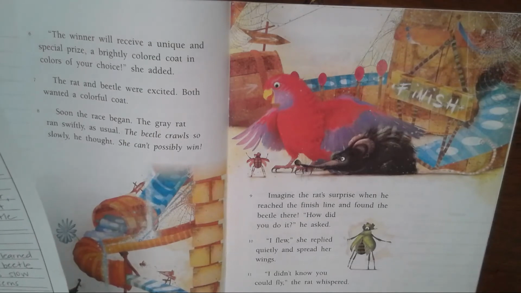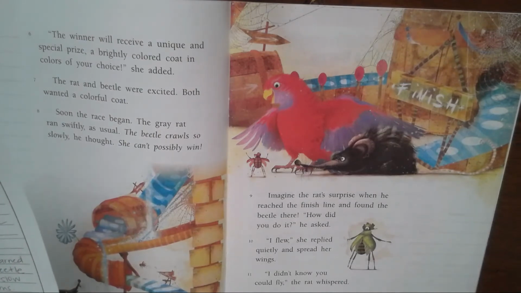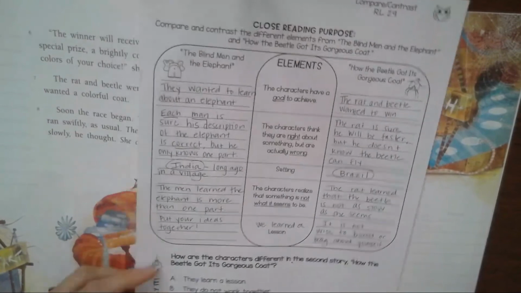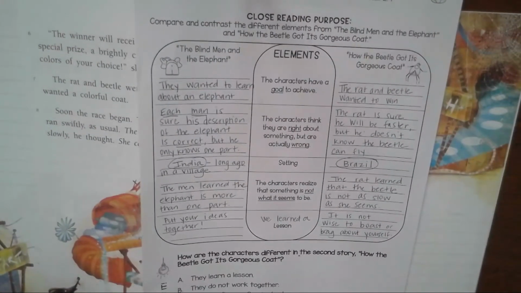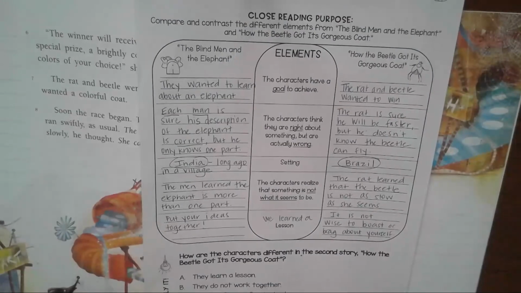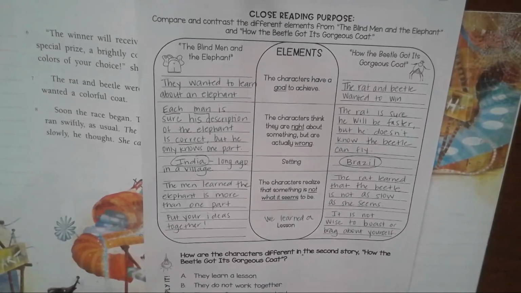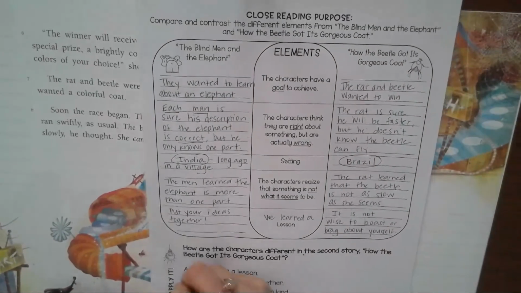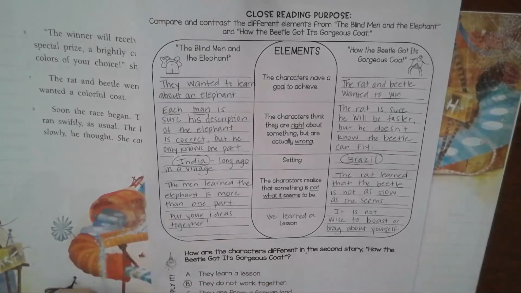Then the beetle chose a gorgeous green and gold coat, the same coat she proudly wears today. So, the characters did learn a lesson. They did not work together, and they are from a foreign land. So I would circle B. They did not work together.